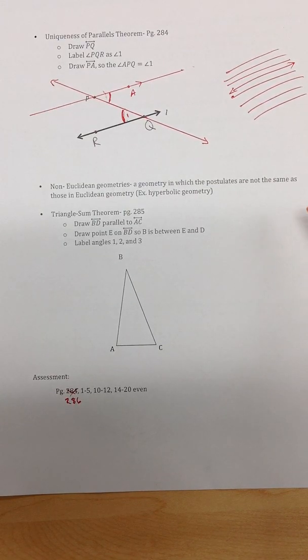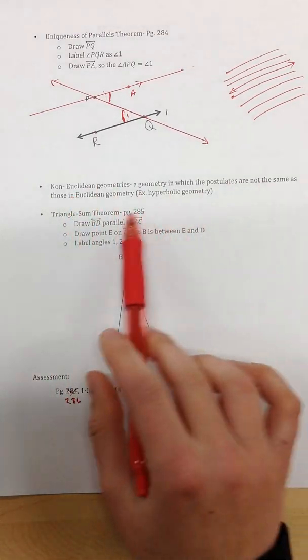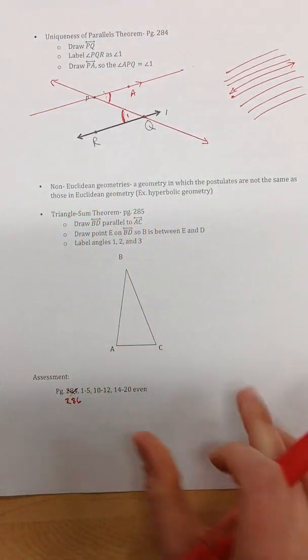Okay, so you just have to be careful. If you do end up doing different geometries, not all of these same things will apply. But we only focus on Euclidean geometry, so you don't have to worry too much about that other stuff.